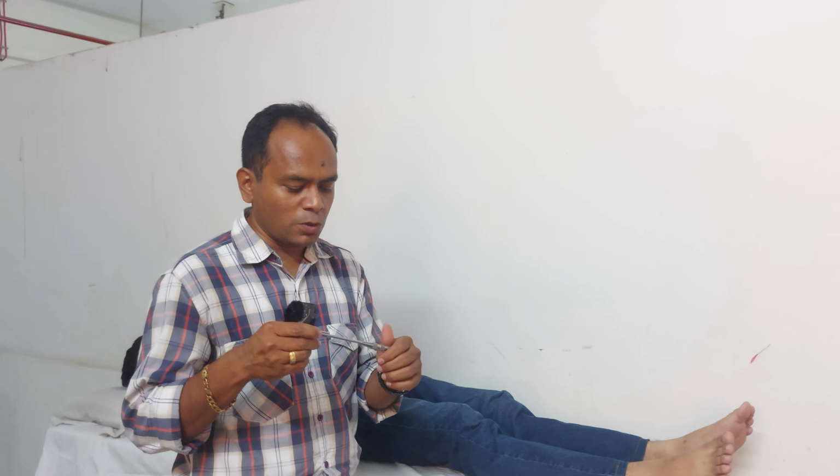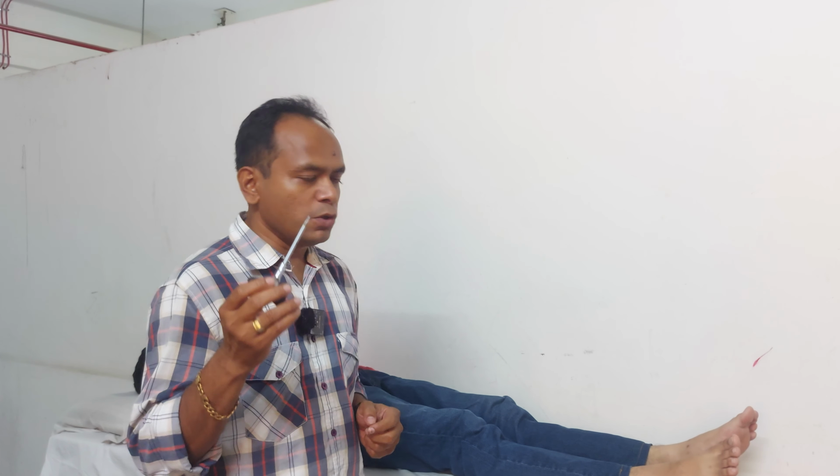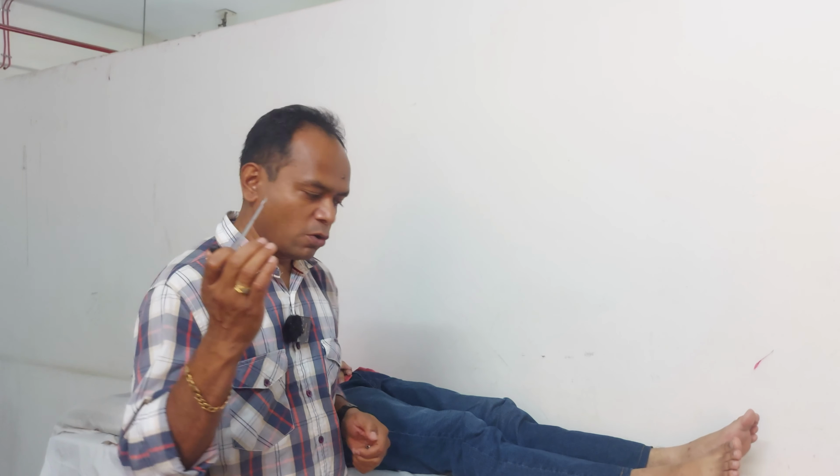For plantar reflex, you can use a key, or you can use a traumatic object, but we have this hammer. Just unscrew the hammer and use the mildly blunt point of the hammer to elicit the plantar reflex. So if the cameraman can come closer.